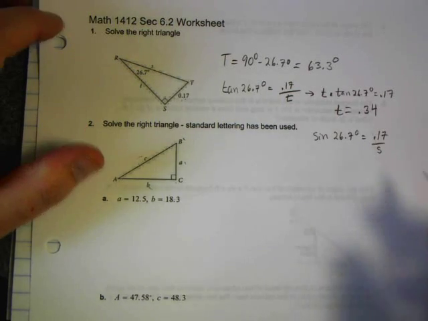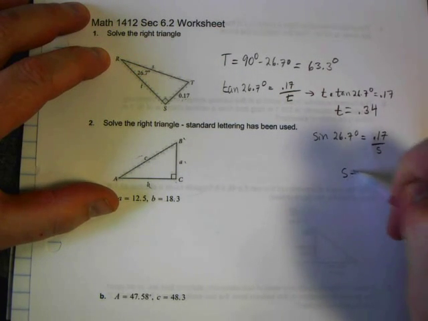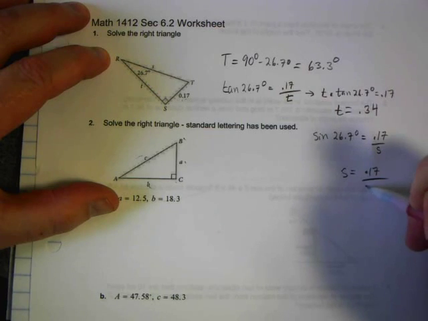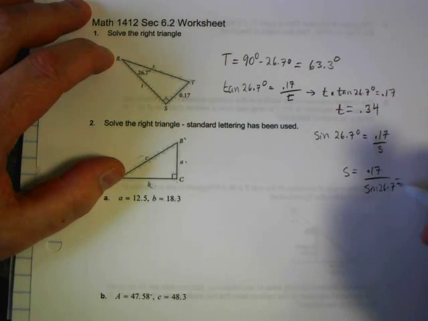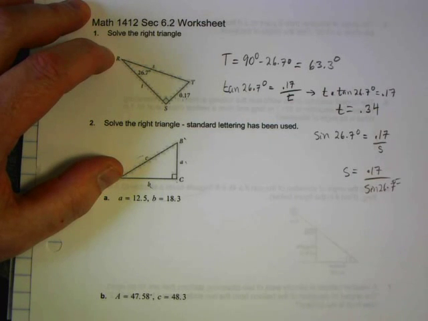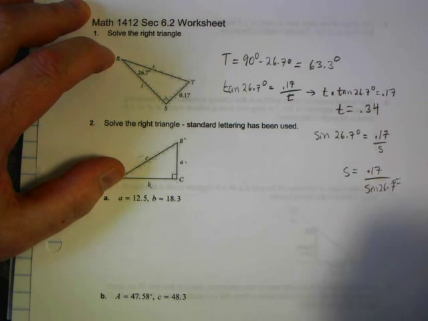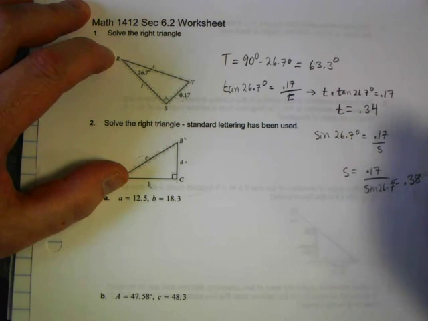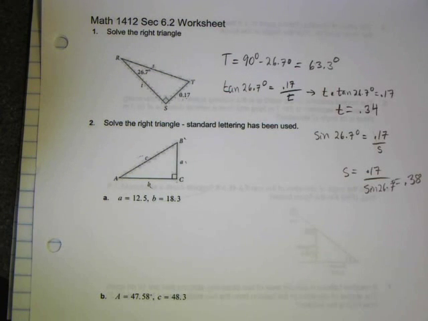So you're better off going back. S would be 0.17 divided by sine 26.7 degrees. 0.17 divided by sine 26.7 degrees is 0.38. Questions on that one?